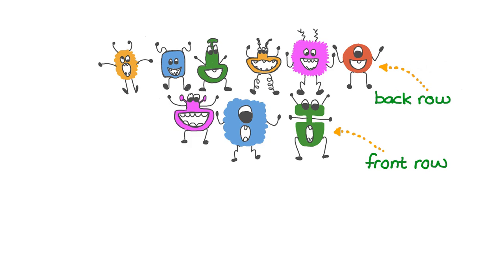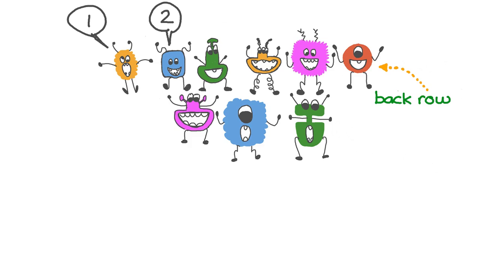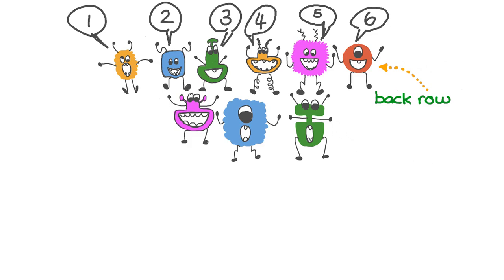Let's compare the number of singers on the back row and the front row. Let's find the difference. To find the difference, we need to count the number of singers on the back row and the number of singers on the front row. On the back row, there are 1, 2, 3, 4, 5, 6 monsters. On the front row, there are 1, 2, 3 monsters.